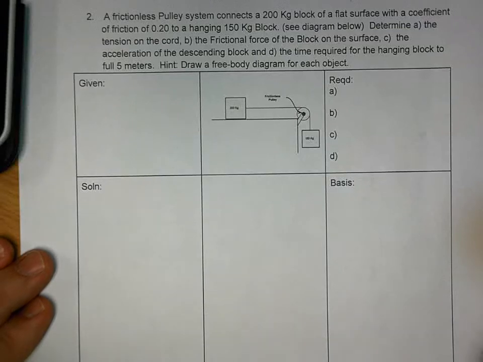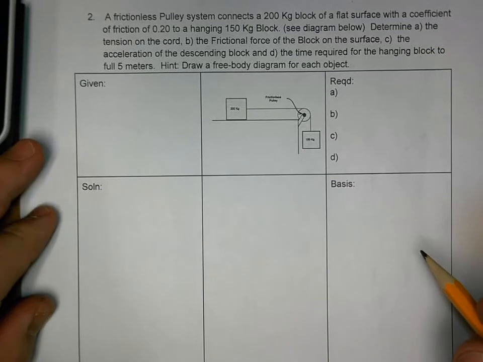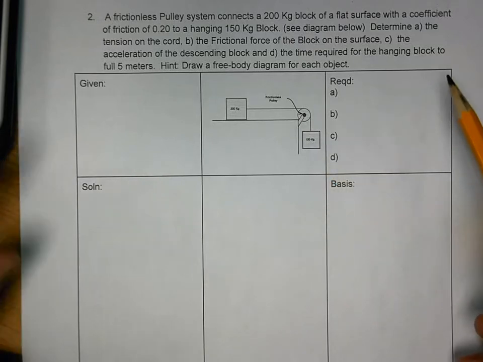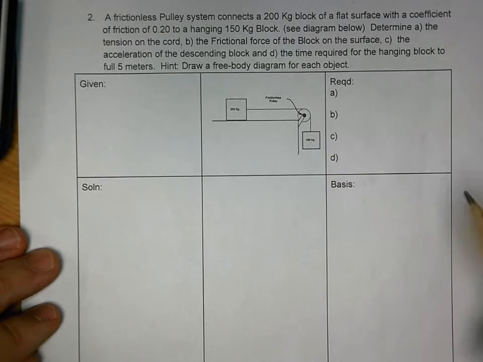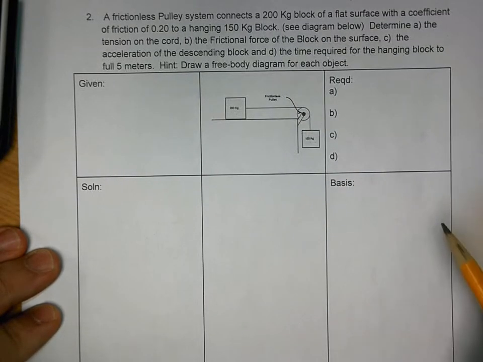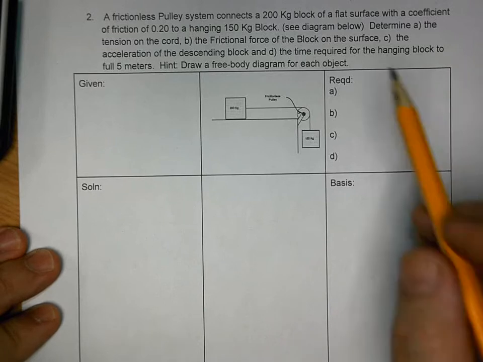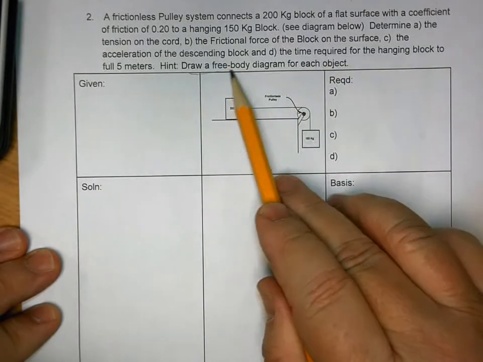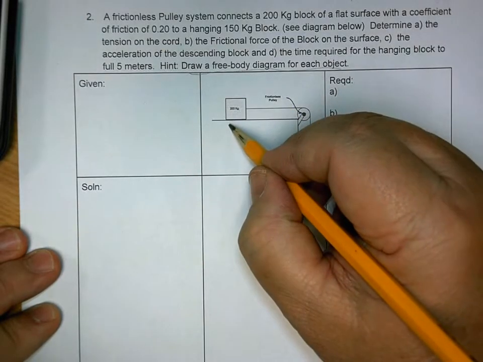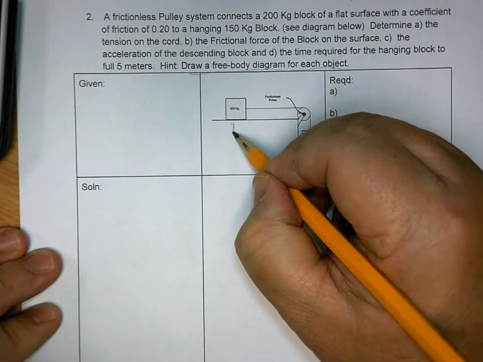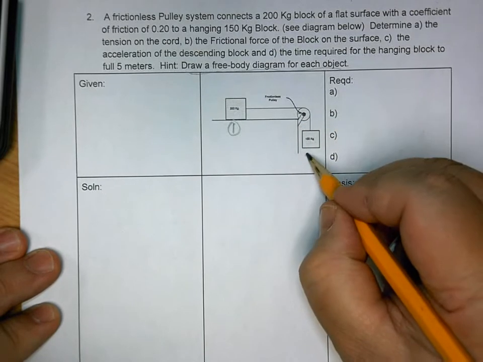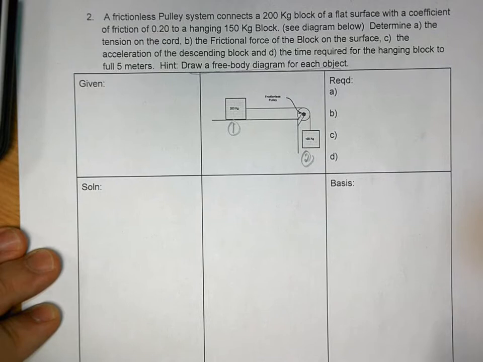All right. And this will also appear in your finals. Again, the diagram will be the same. The conditions of the problem will change slightly. Here it's really important that you write down what is required and that you make a free body diagram for each object. So this is object 1 and object 2, right?